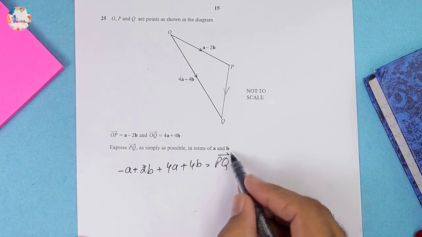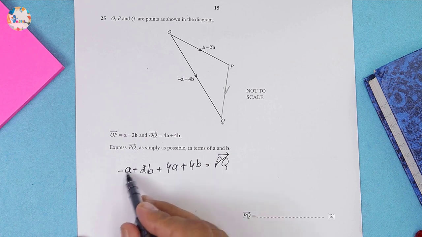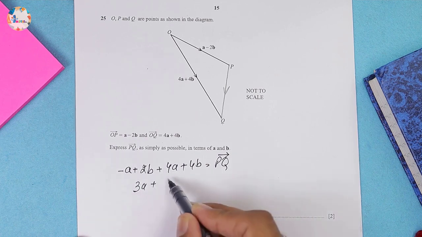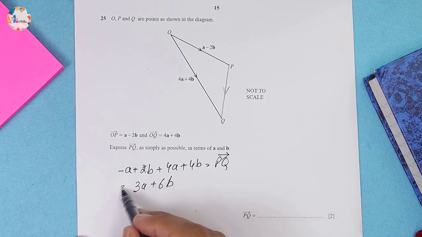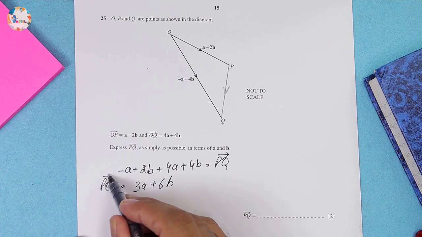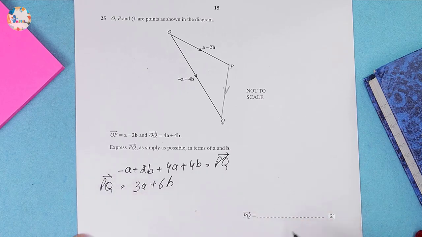And now we can simplify this. This will be 3a plus 6b, 3a plus 6b, this will be equal to PQ. Hopefully you got this. So we can write answer 3a plus 6b over here.